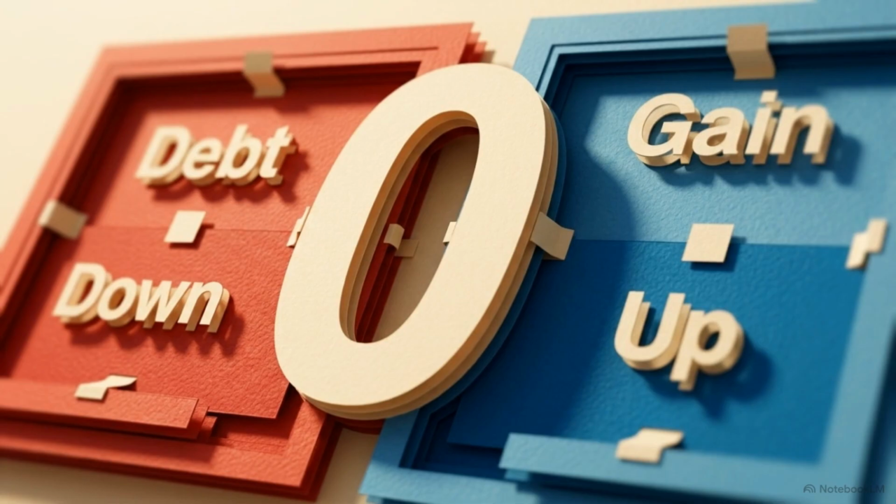Mastering positive and negative numbers does not require complicated formulas. It simply requires identifying your 0 starting line and knowing exactly which direction the vocabulary points you.